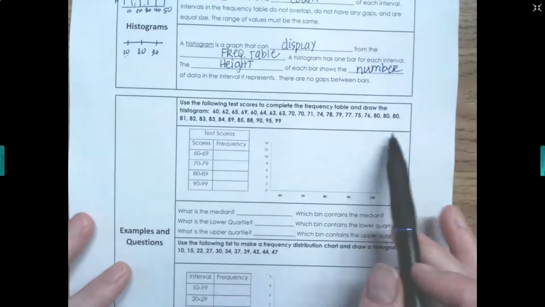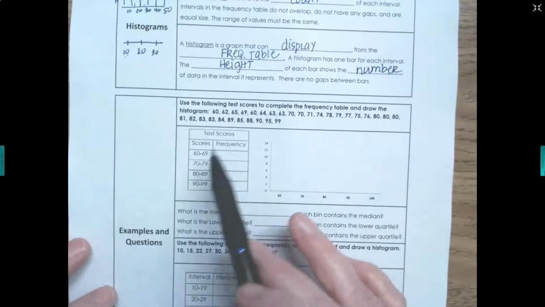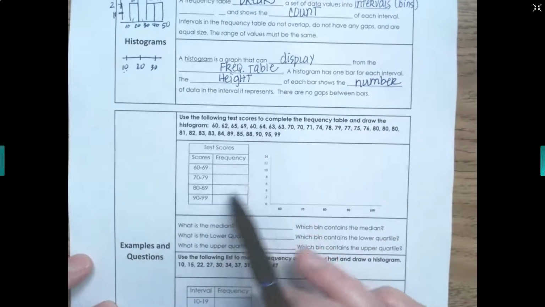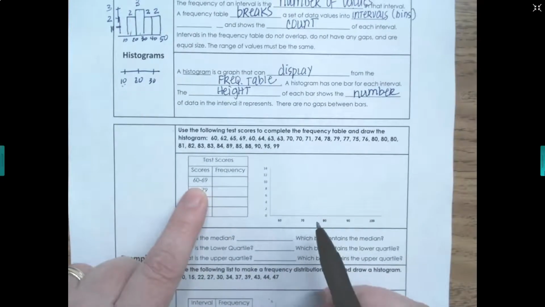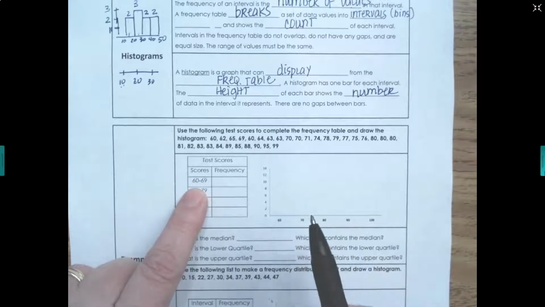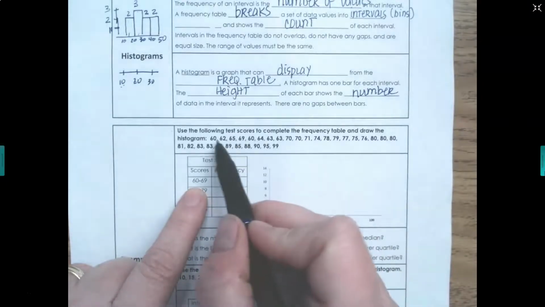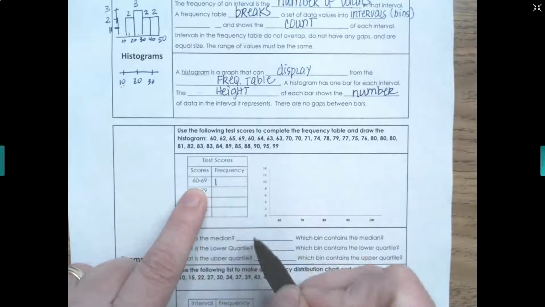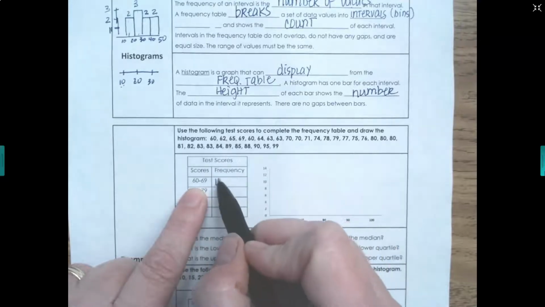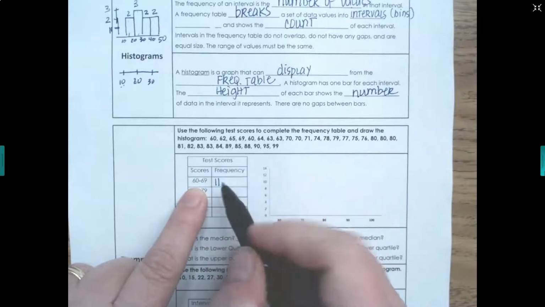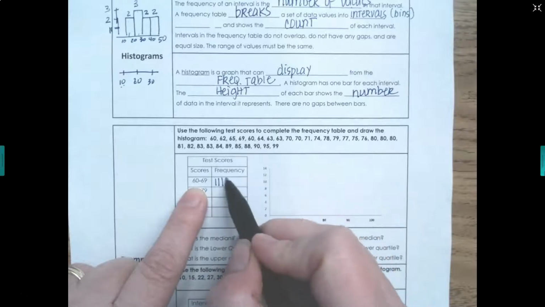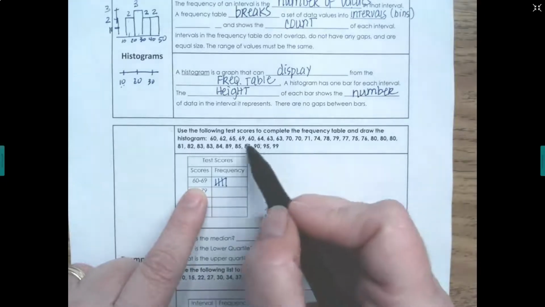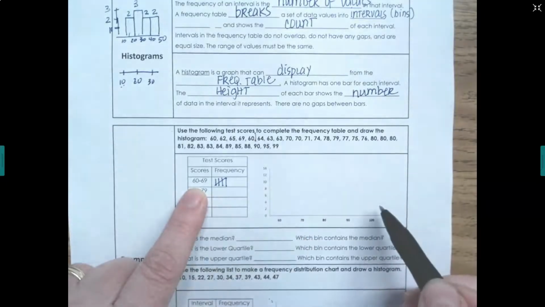So here is a set of data, and this is called a frequency table. It's just a tool to help you get ready to draw your histogram. Looking for numbers from 60 to 69, I grouped these, but I didn't put them in order for you. So what I usually do is I look and go, 60, that's in this group, I'm going to put a tick mark. 62, that's also in this group. 65, 69, and when I get to 5, I go, there's 5 numbers in that group.